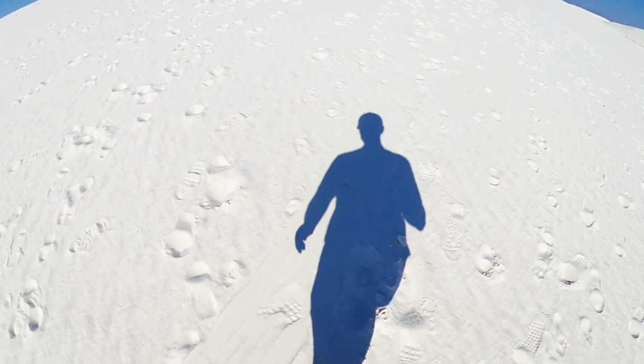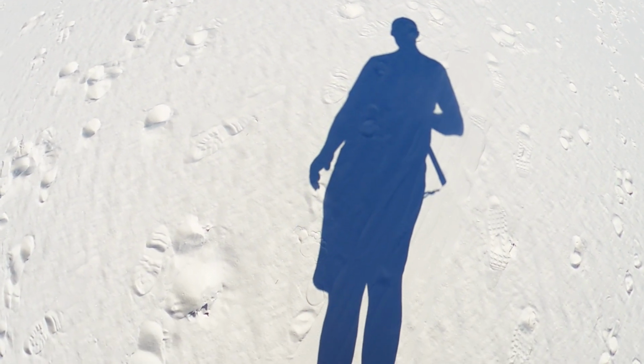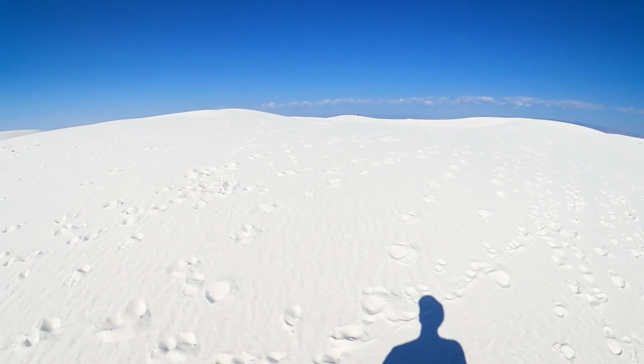And that's why it leaves behind such distinct tracks in the sand. But even on these dunes, if you put your foot flat, it really doesn't make too big of an impression. If you break down, it goes right in. It's crazy. It's just a really weird place.